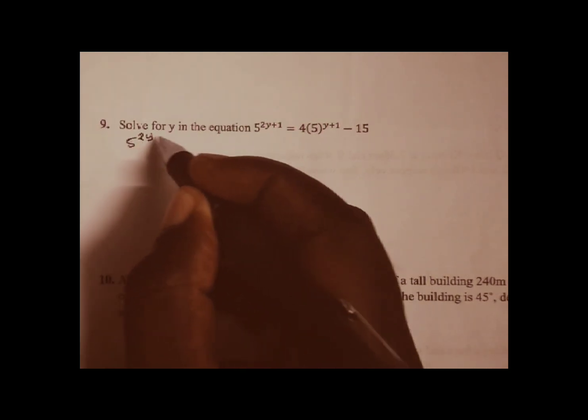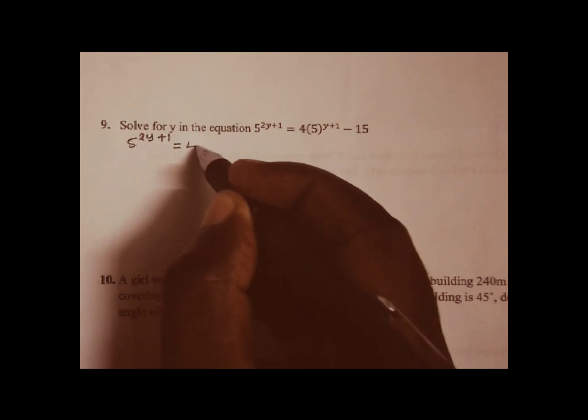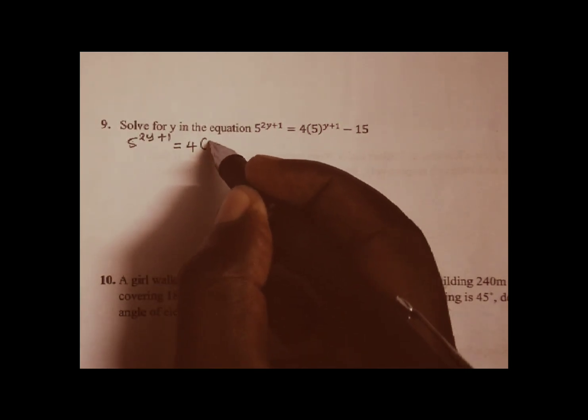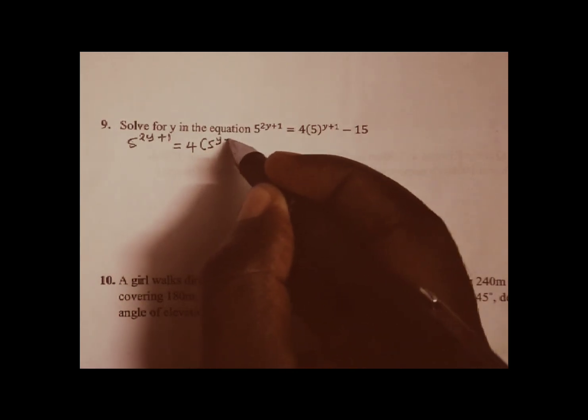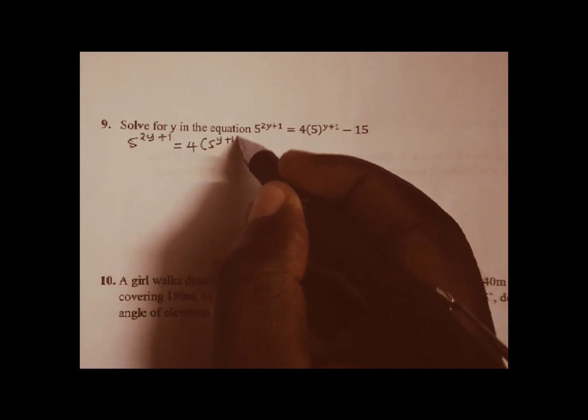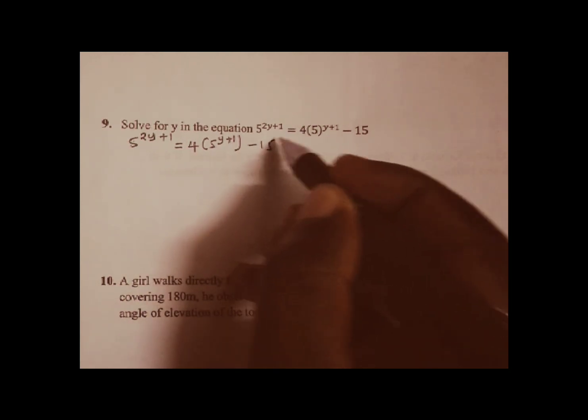So let us begin by bringing the equation down. We have 5 raised to 2y plus 1 being equal to 4 multiplied by 5 raised to y plus 1, minus 15.